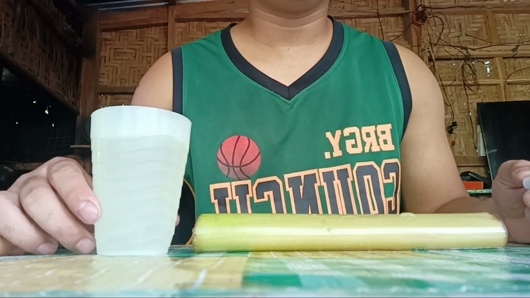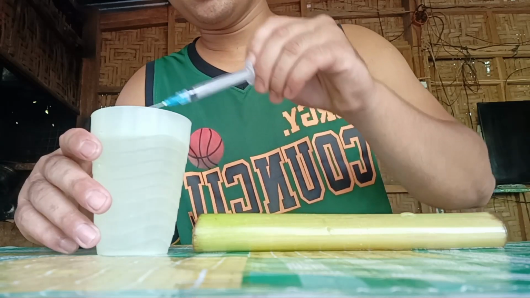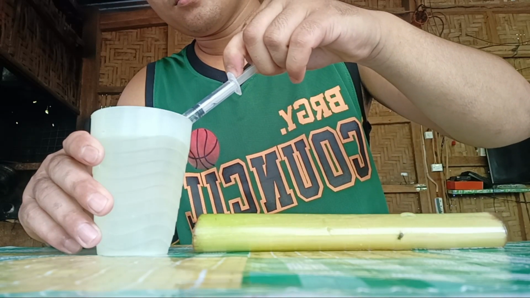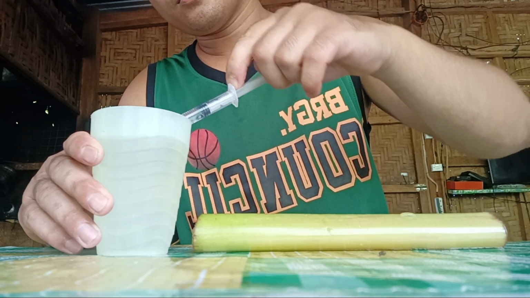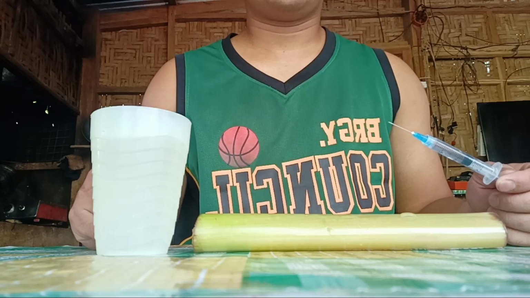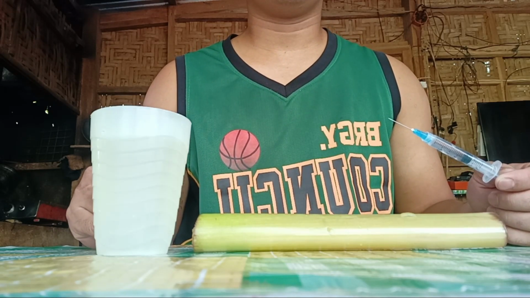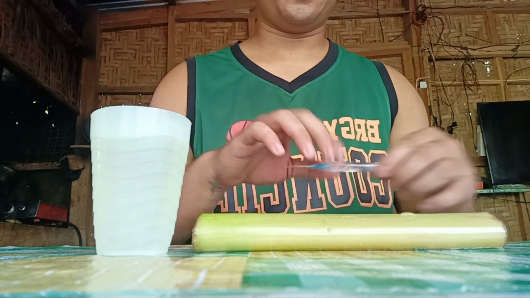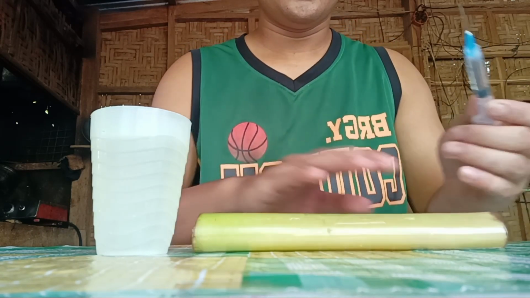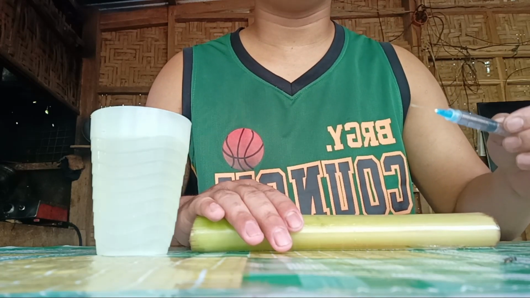And next would be the intradermal injection. Again, fill up the syringe with water. The target of this injection is the skin. So we need to inject the epidermis of the animal. The angle must be 10 to 15 degrees, so that the syringe would not reach the dermis tissue.